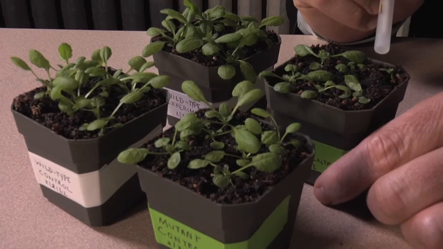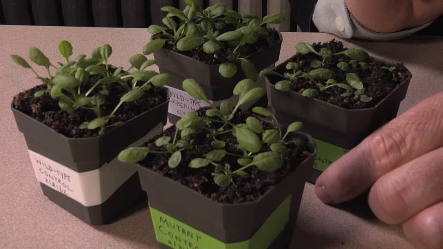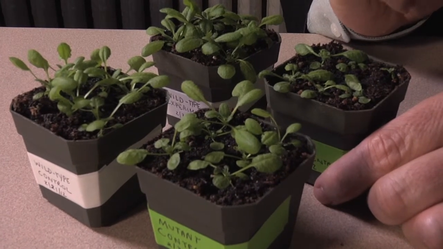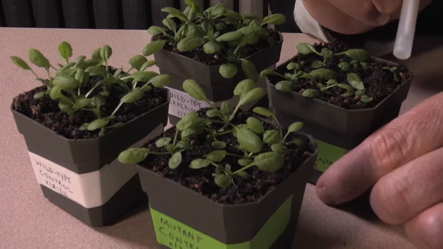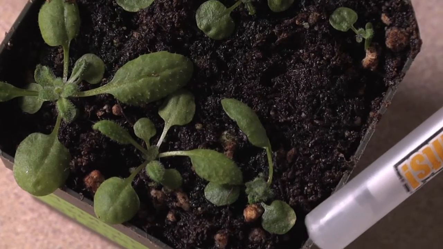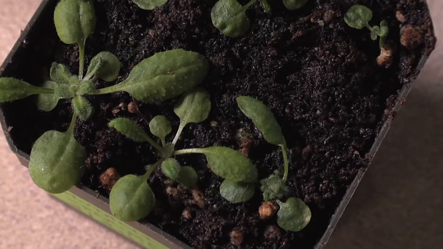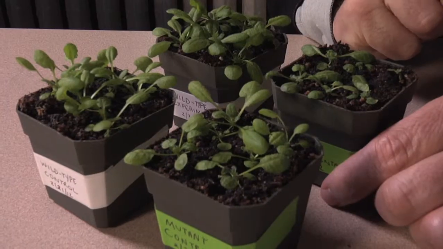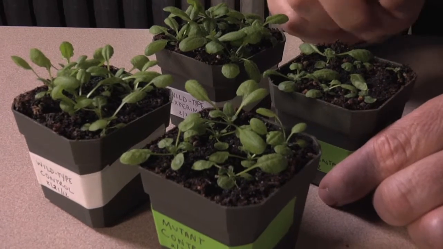They're a lot worse off than the mutants under control conditions were. They don't seem to be thriving as well, and I can see that for many reasons. Over here I can see that on the surface of this leaf, not only does it have that wavy pattern and is it smaller, but it has a dead spot, a brown lesion on the leaf that has appeared.